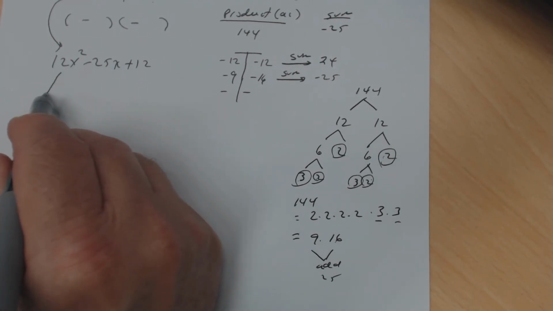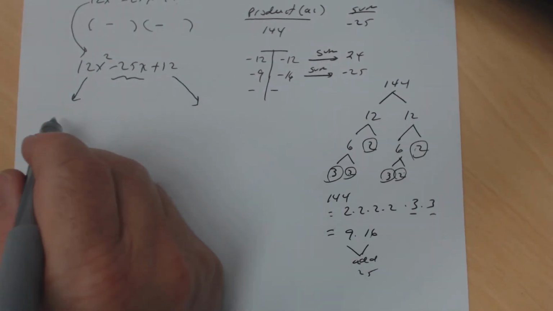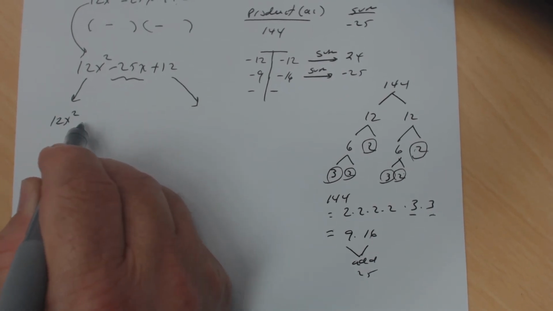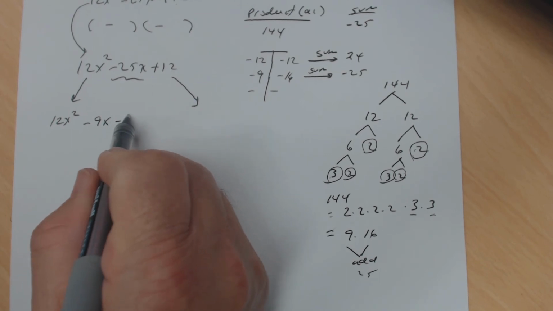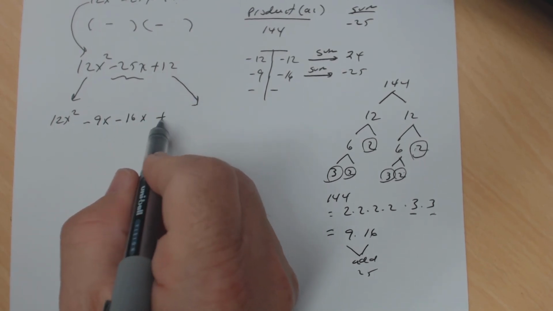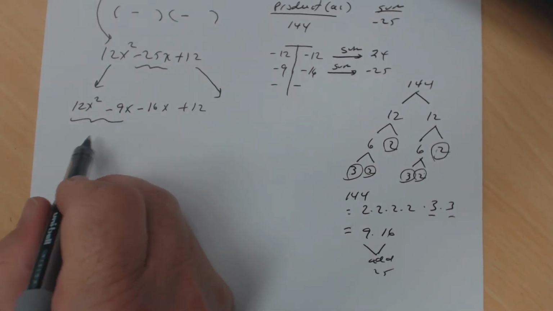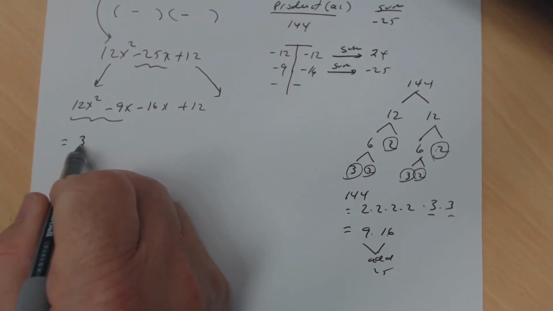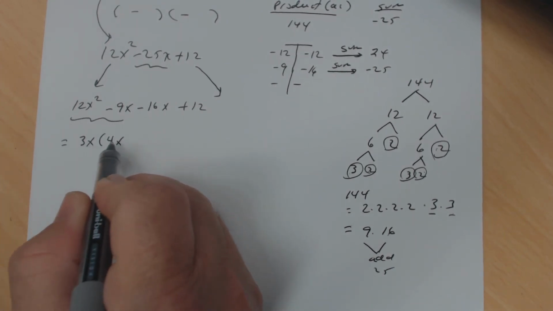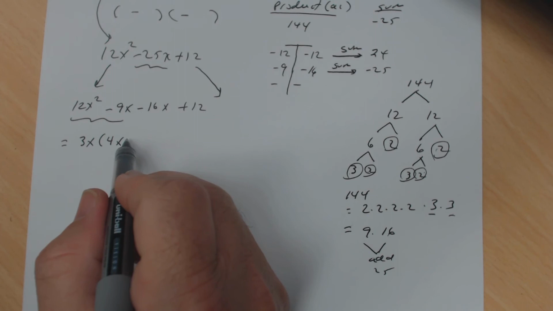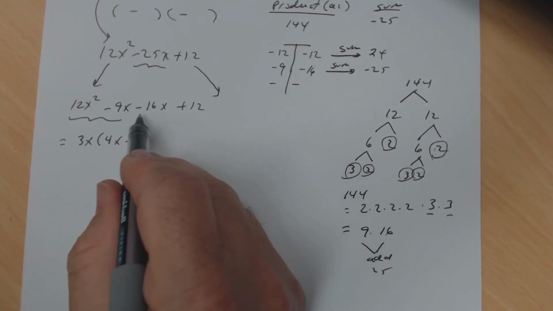Okay, so we'll rewrite the middle term. I get 12x squared minus 9x minus 16x, and then plus 12. Again, it doesn't matter what order. From the first group, I can factor out a 3x, and I'm left with 4x, because 3x times 4x is 12x squared, minus 3, because 3x times negative 3 is negative 9x.